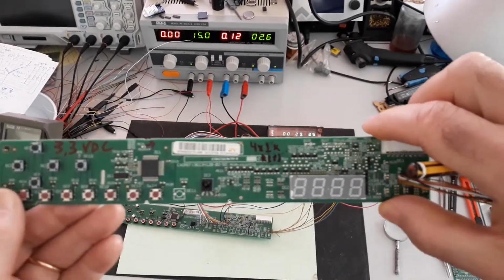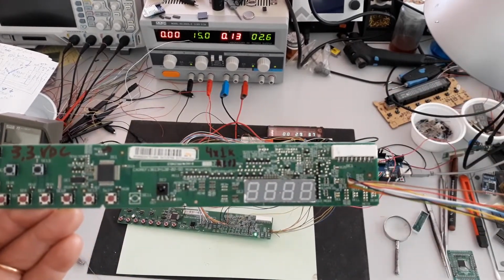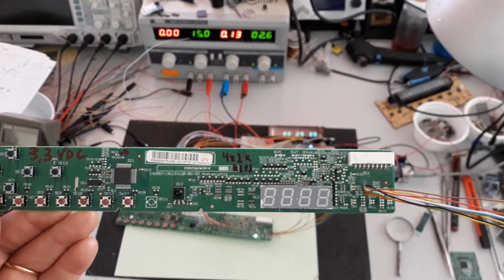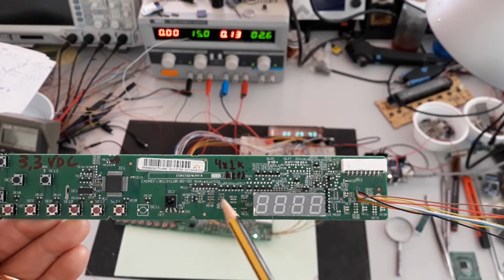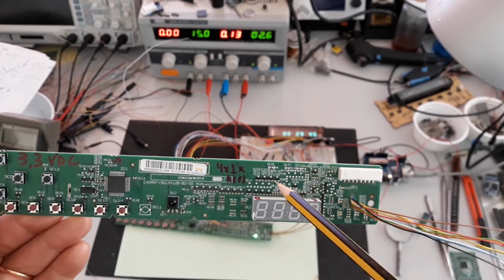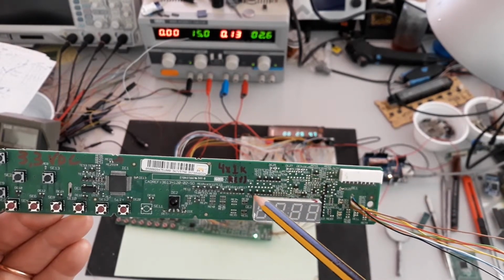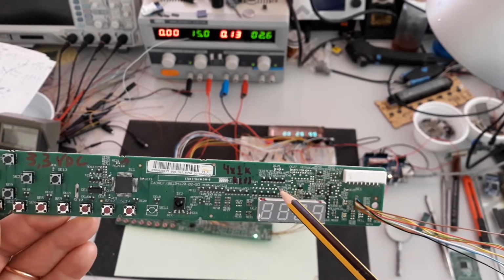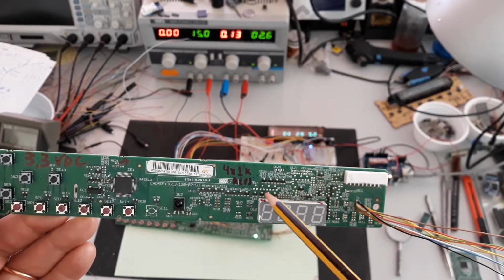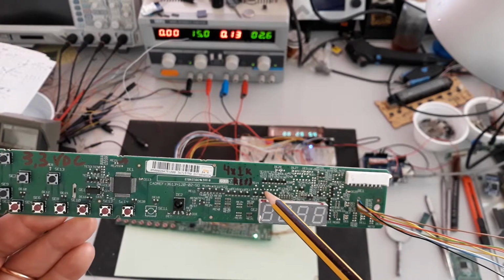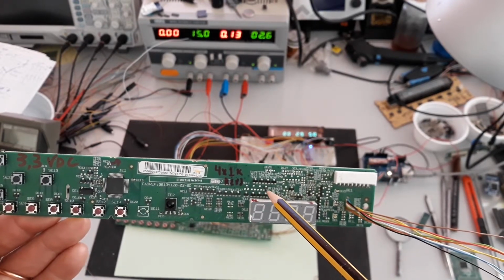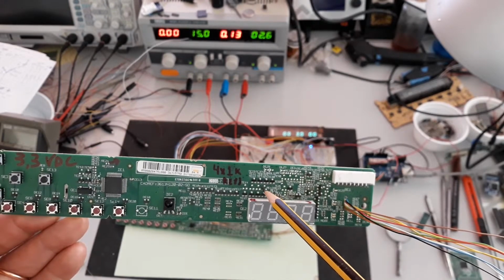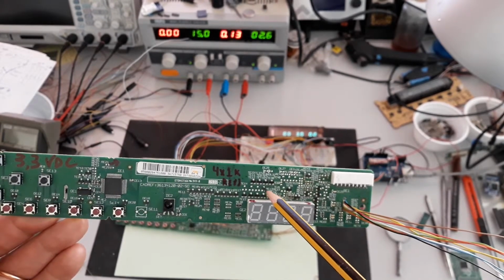You can see here the transistors of the segments. In this case there are 8 transistors here, and after you have 4 transistors here for the grids, and at this point you have 4 more transistors for 4 more grids.